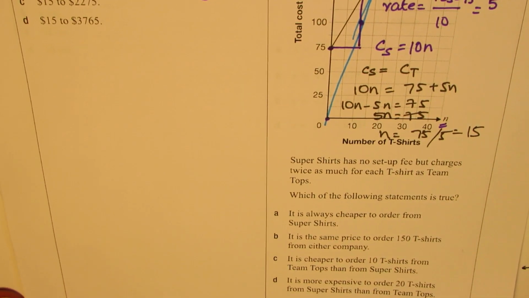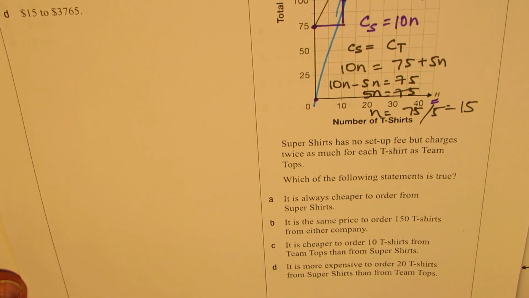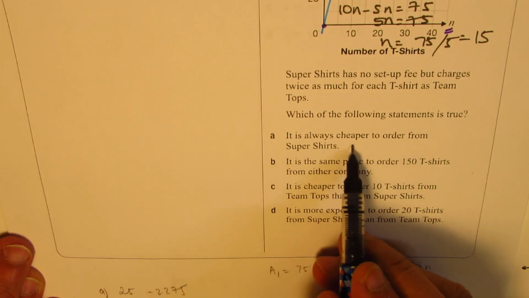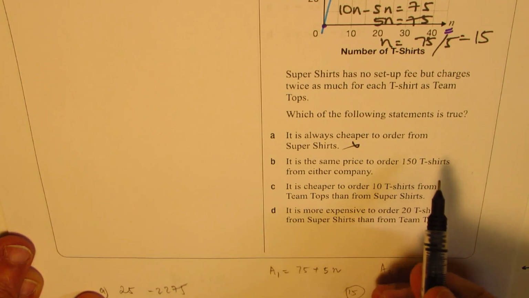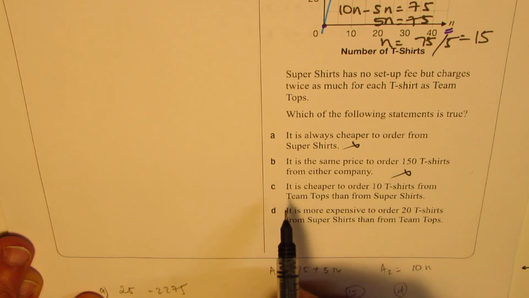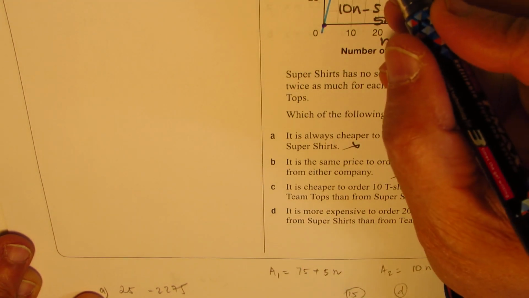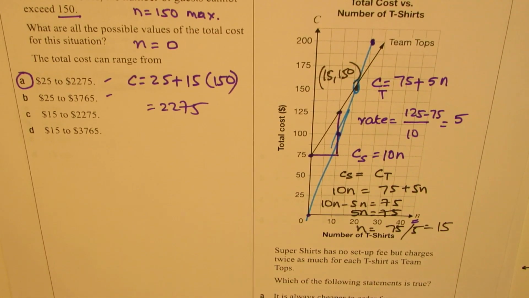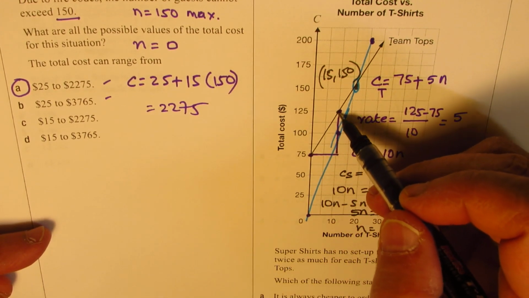Now let's read the options. First option here is, it is always cheaper to order from Super Shirts. Not at all. It is the same price to order 150? No, for 15 it is the same price, not 150. It is cheaper to order 10 shirts from Team Tops. For 10 shirts, Team Tops is higher. This is lower, right? So only for 15 and onwards, it is cheaper. But for 10, it is much, much higher.